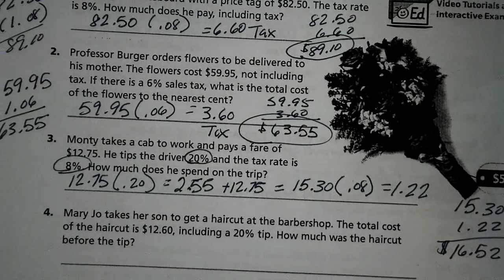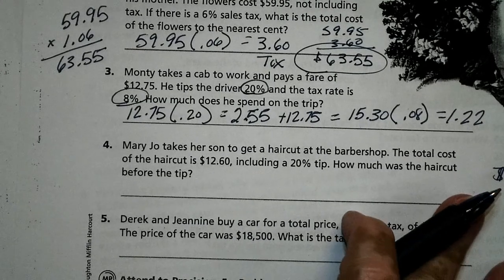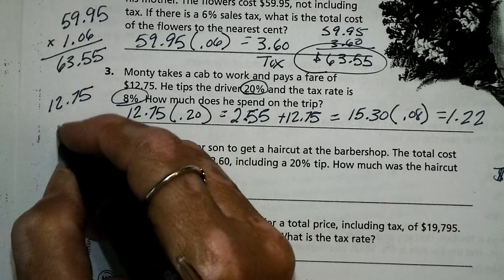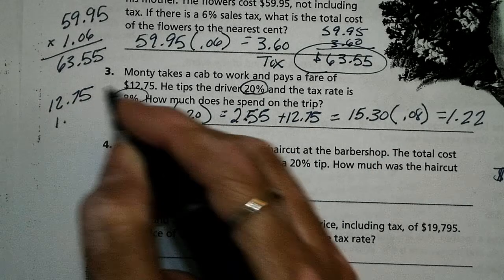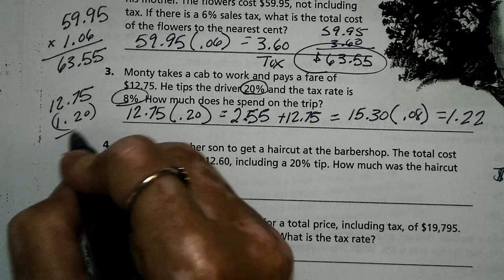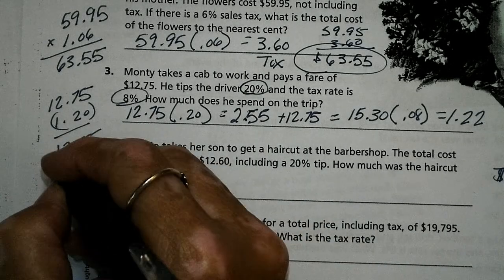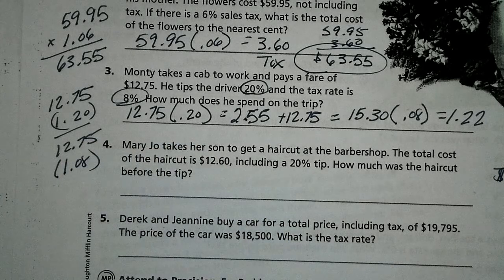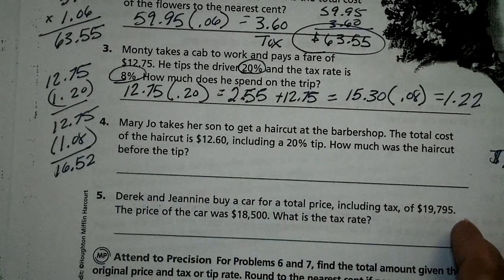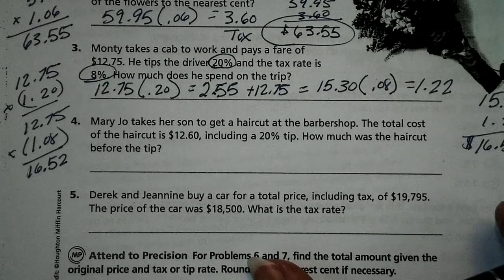Okay, is there another way we could have done this? It's a percent of increase, right? So I could have multiplied the $12.75 times 1.2, and that would have given me the $15.30. Then I could have multiplied that times 1.08, and that would have given me the $16.52. So either method would work since it's a percent of increase.